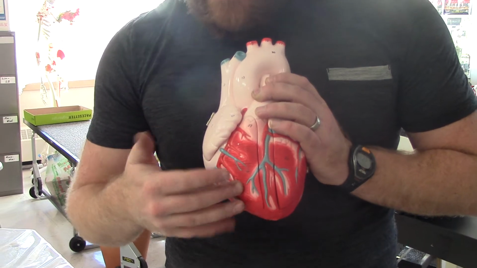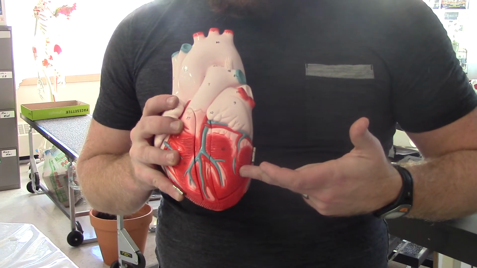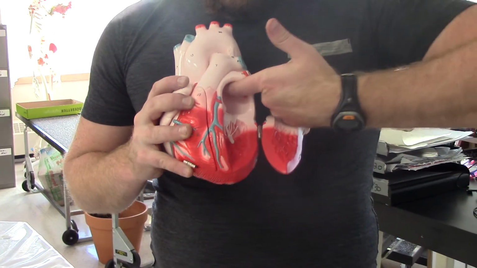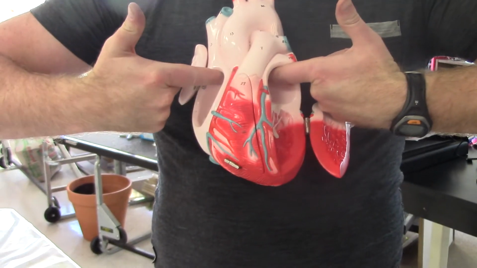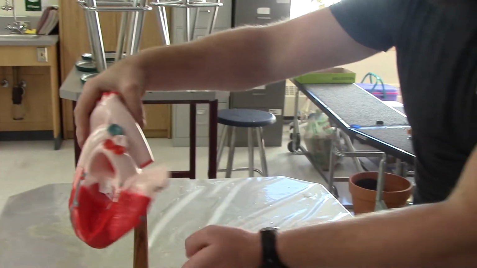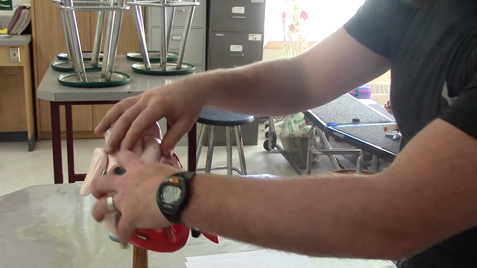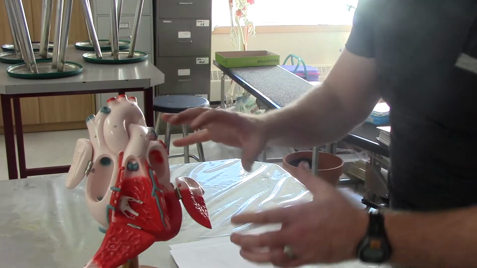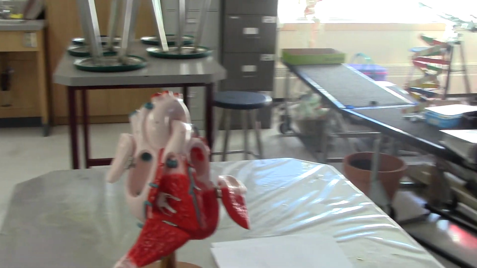So the right ventricle is on this side, the left ventricle is on this side, left atrium and right atrium. So I'm going to talk about what they do, and I'm going to come back to this model. We're also going to dissect a heart for you, and we'll show you what it actually really looks like, okay?